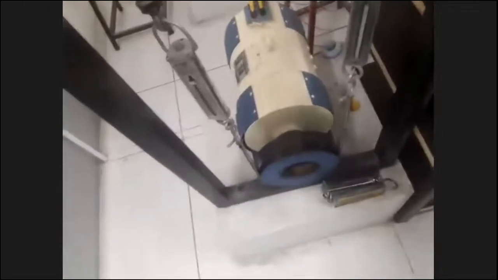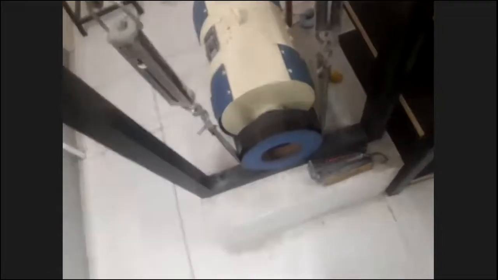Okay. Now the reverse procedure is there. Remove the load on the machine. Okay, whatever procedure we did, we will do the reverse procedure. After that, switch off the MCB.